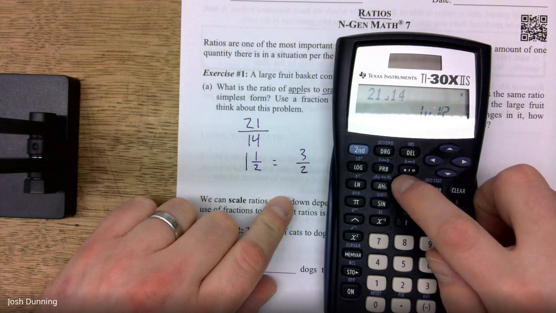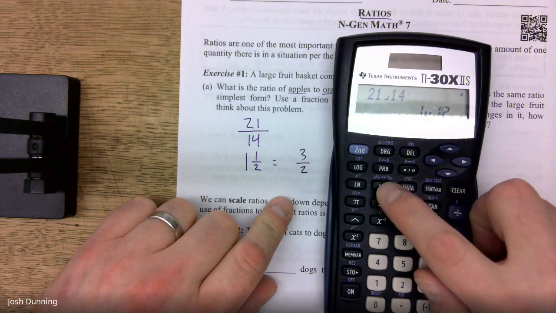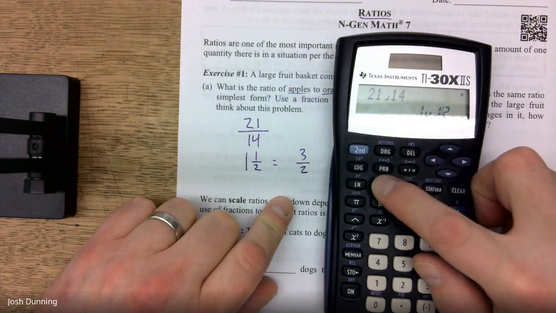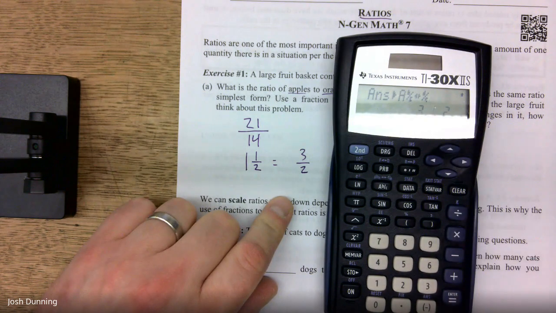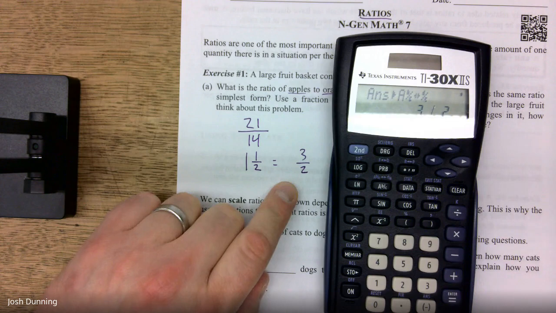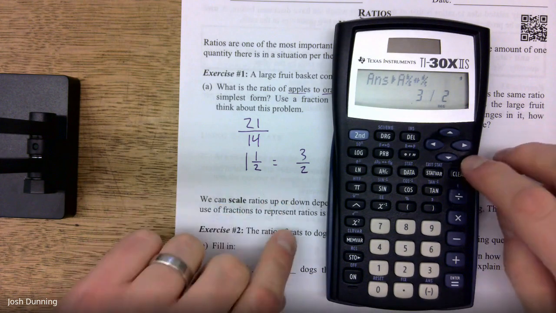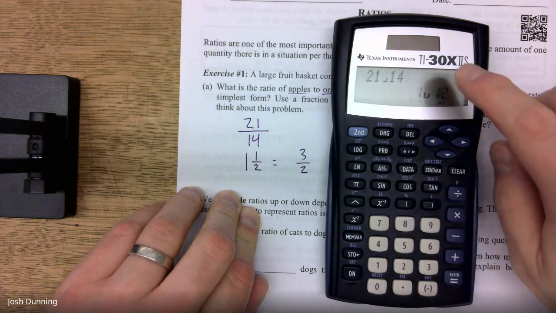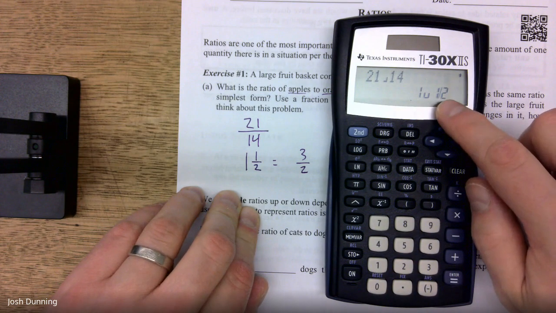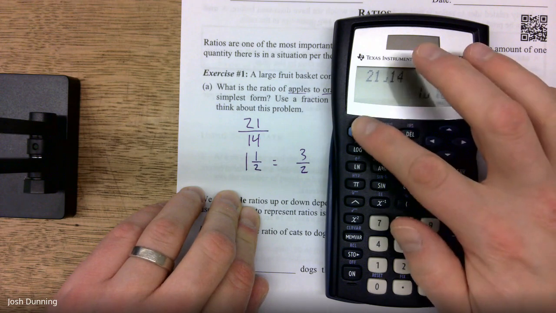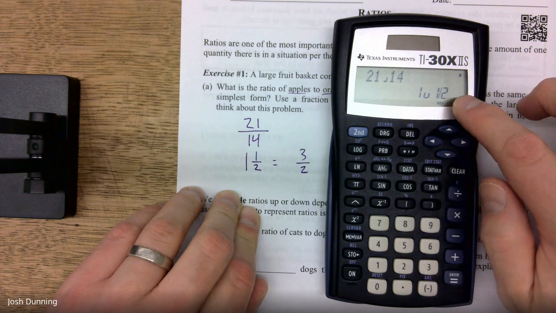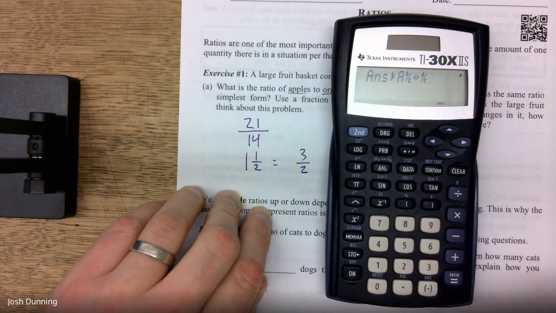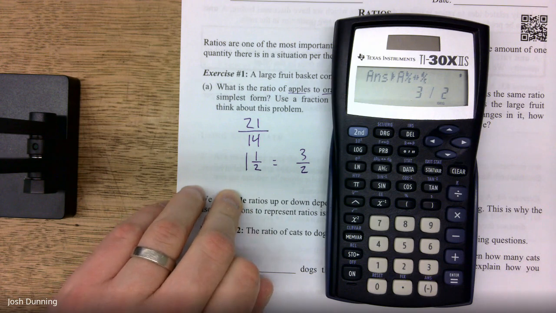Above the ABC button in a light blue shade, it says ABC to D over E. What that does, if you hit second, then that button, it will change it, then hit enter, to an improper fraction. So again, after I simplify it, if I have a mixed number, if I want my calculator to change 1 1/2 to 3/2 for me, second, the ABC button, hit enter, 3/2. It'll do it for you.